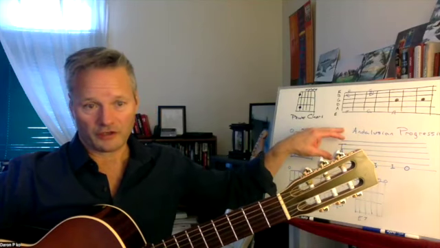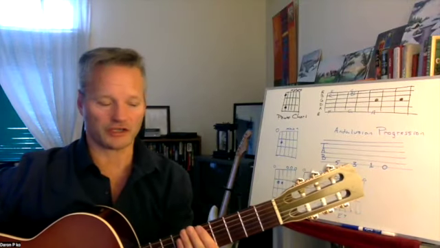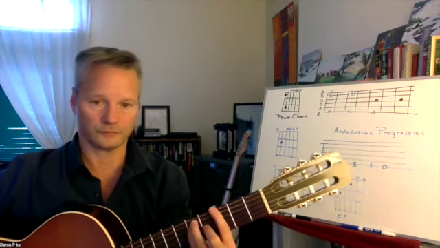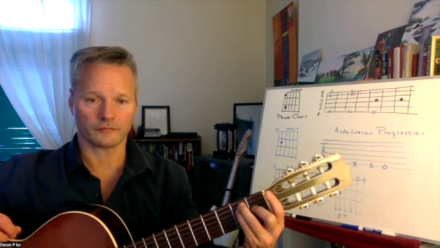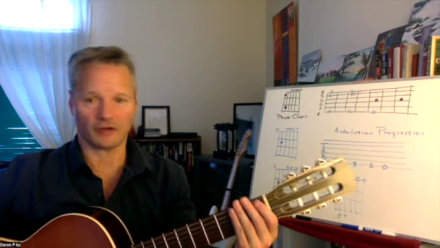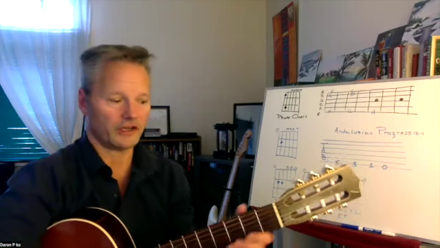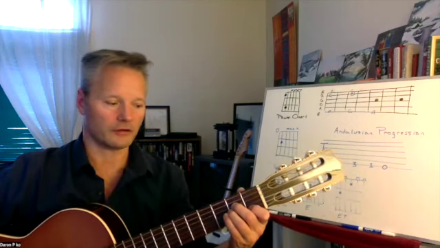The progression I want to do today is the Andalusian progression. Basically a Spanish progression that you hear. And it comes from Spain, from a southern region called Andalusia. The progression is associated with flamenco music. That's usually how it comes to us. You would hear it maybe played with open chords.